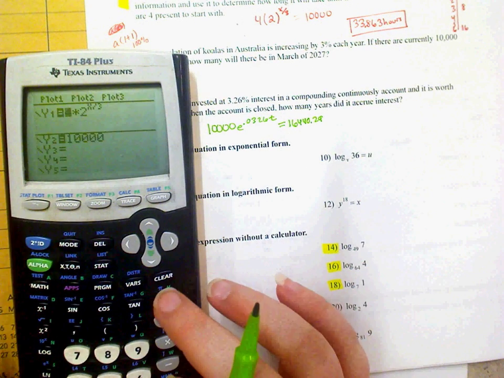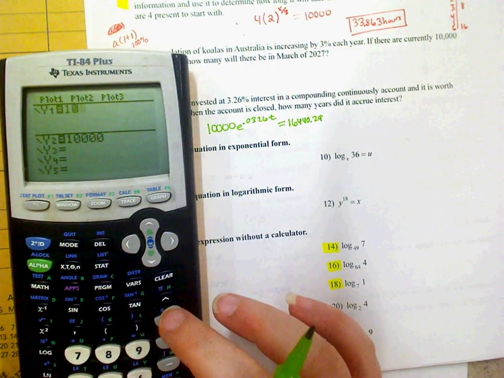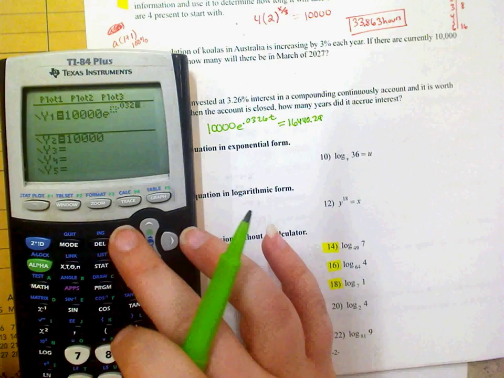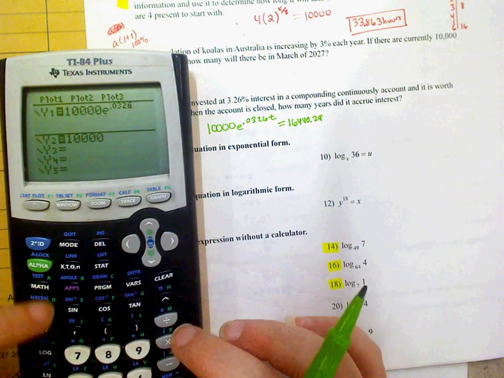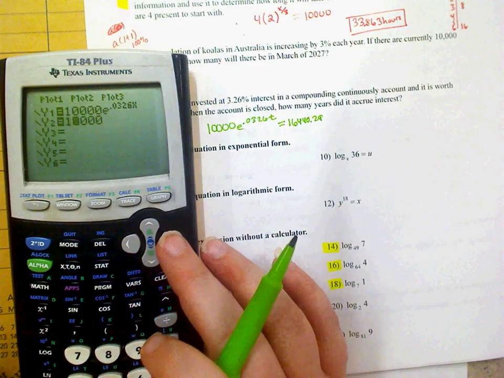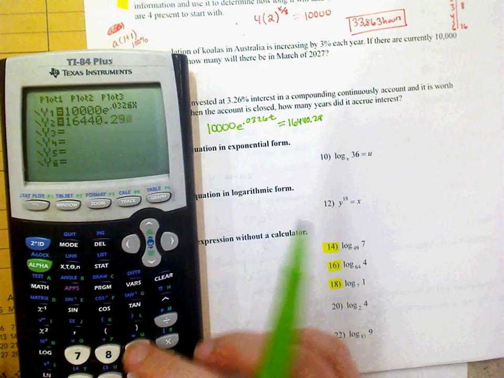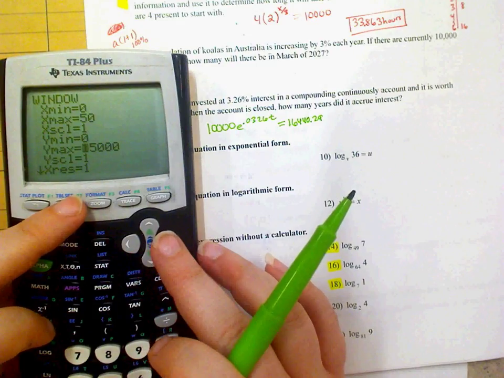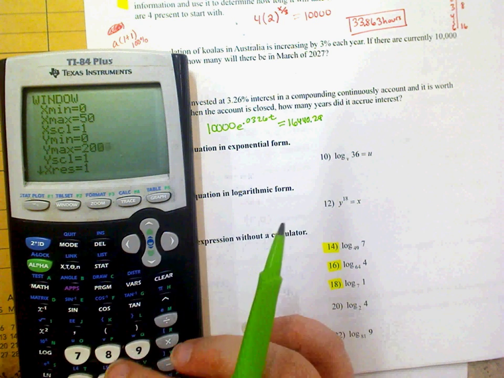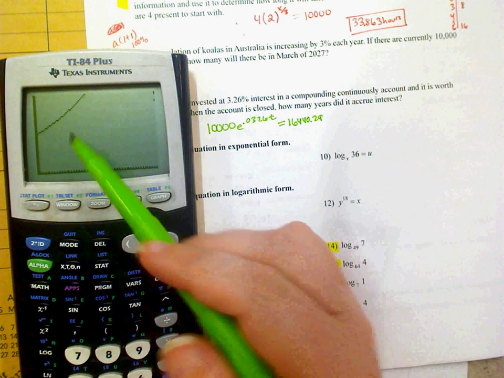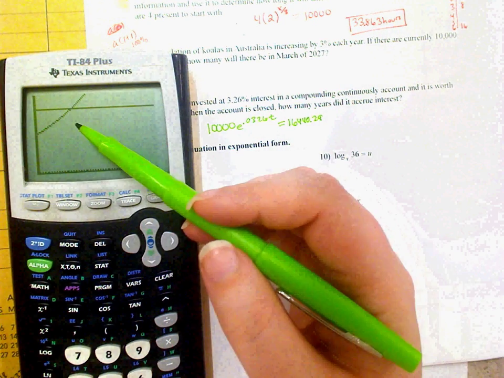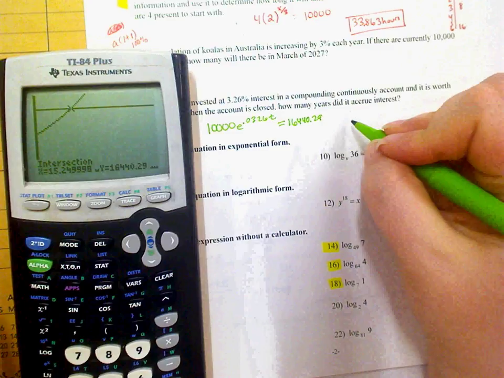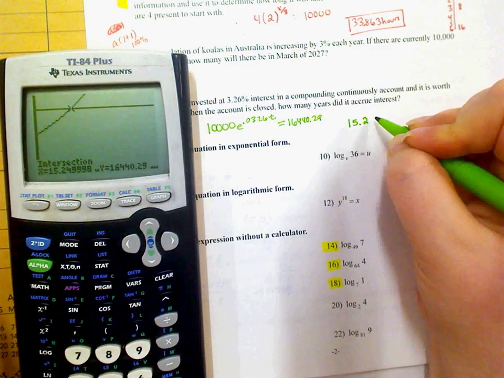So 10,000 times e raised to the 0.0326x, and I want to know when that equals 16,440.29. And as far as this goes, I need to be able to see 16,000 and a half, so I'm going to go 20,000. And time is 50 years, and that's more than enough. So, okay. Second, calculate, number 5. Enter, enter, enter. And I get 15.249999, so 15 and a quarter years.